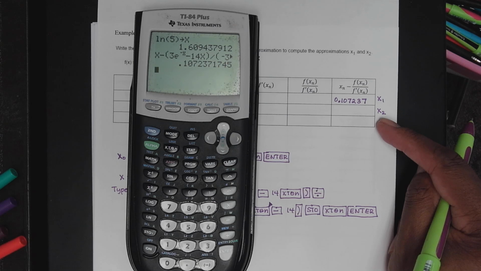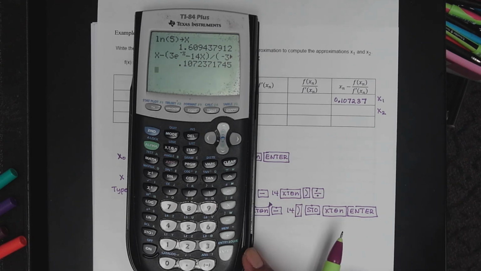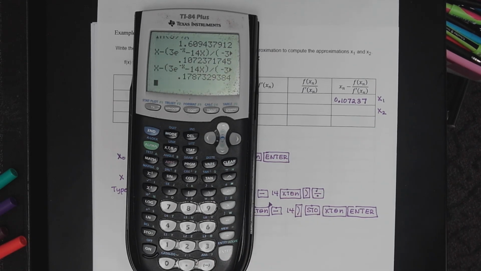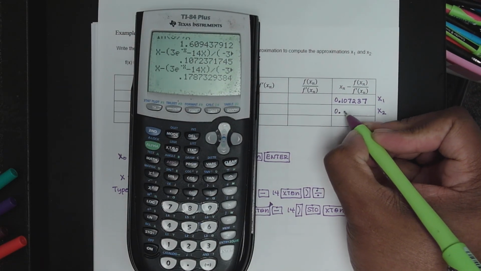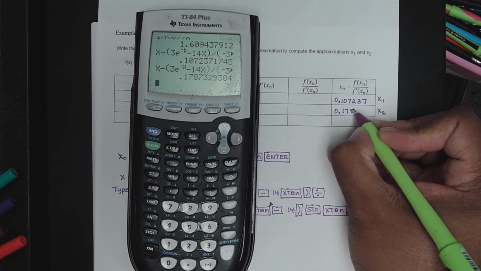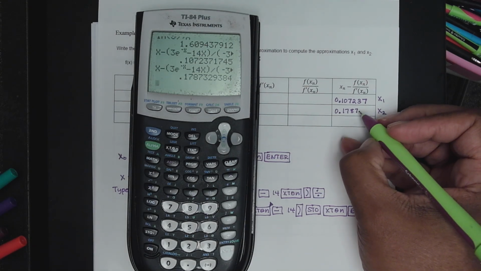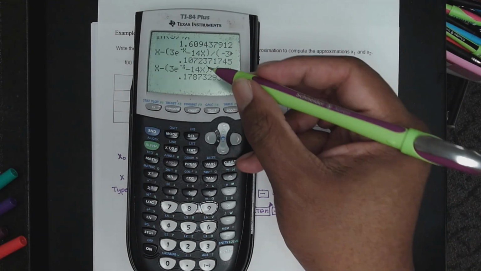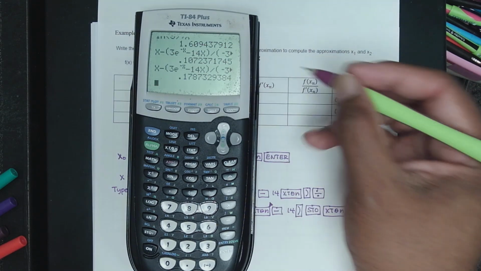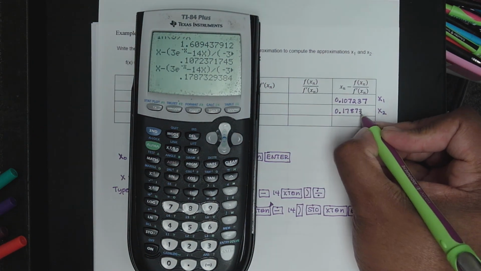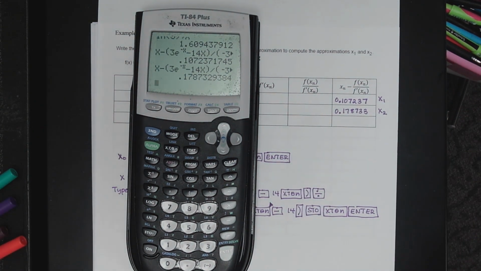Now to get x2, it's going to be quite simple. All you have to do there is just press enter. That will give you the next iteration, which is in this case to 6 decimal places, 0.178733. Okay. So that's how we get the second iteration here.